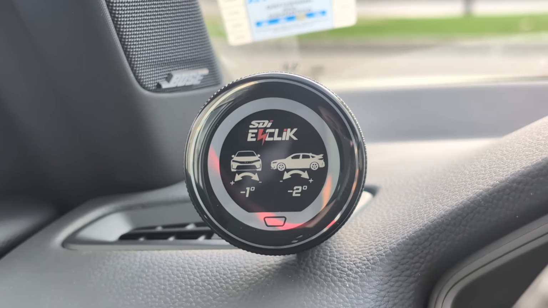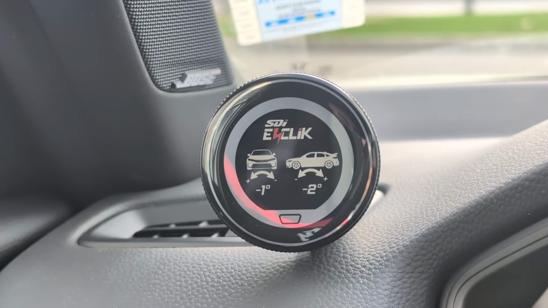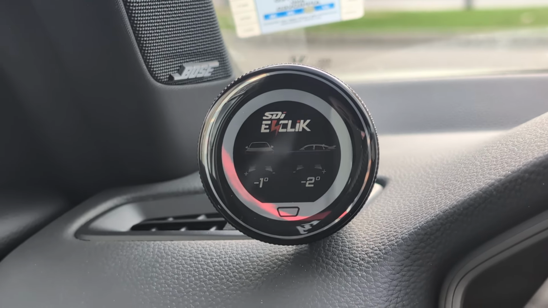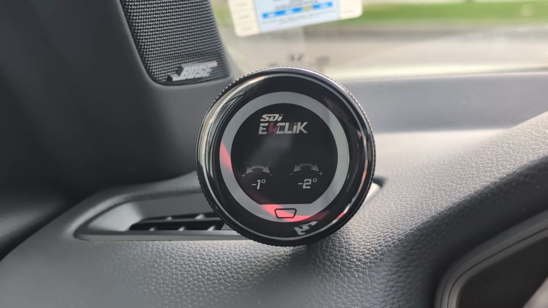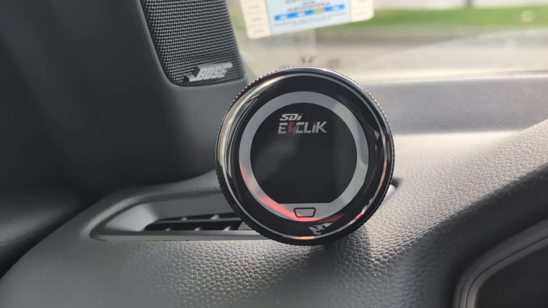I just wanted to give a summary on the SDI E-Clik system in my Civic Type R FL5. Sorry for the flashing over there. That's the refresh rate on my camera. It's not the actual screen itself.